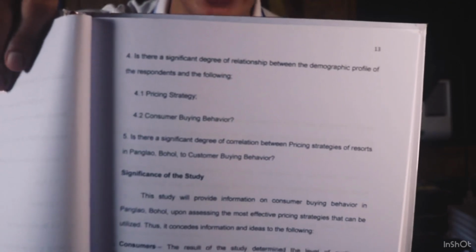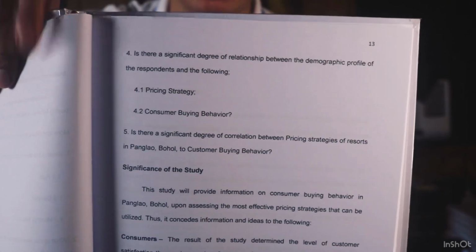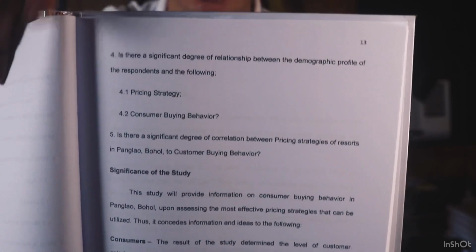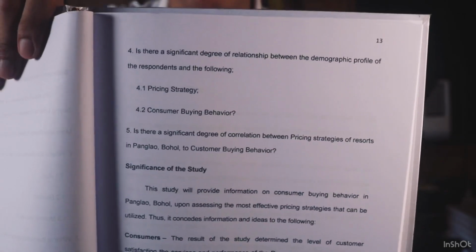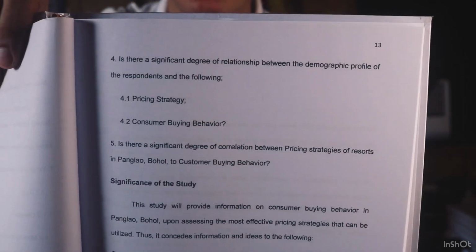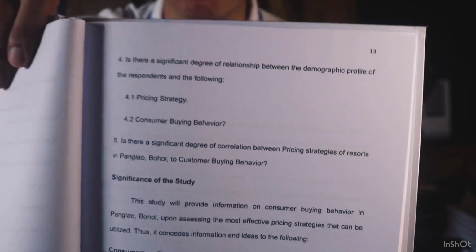So does the age have an impact on the buying behavior and on the pricing strategy? Does the income or does the gender also have a difference in the preference of the consumer? Another, and the last, is there a significant degree of correlation between pricing strategies on resorts and the buying behavior? And that's the concluding question that they have for this SOP.